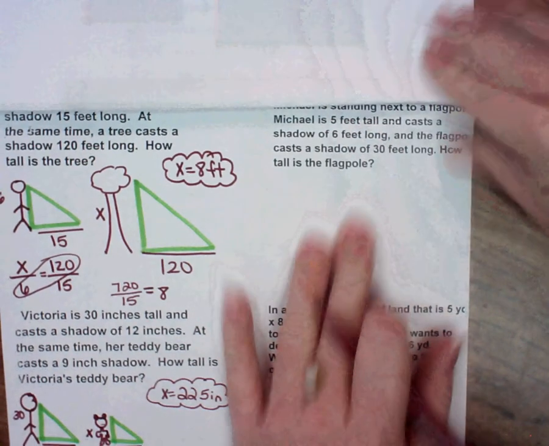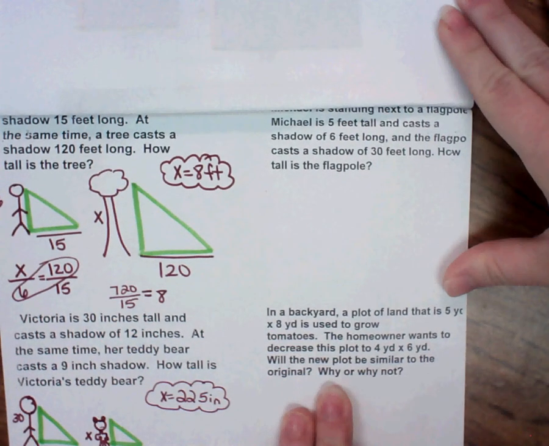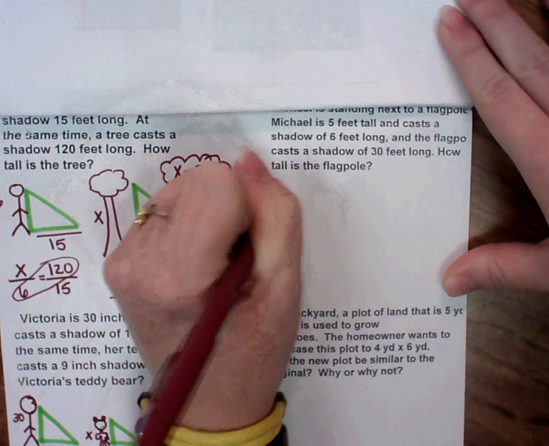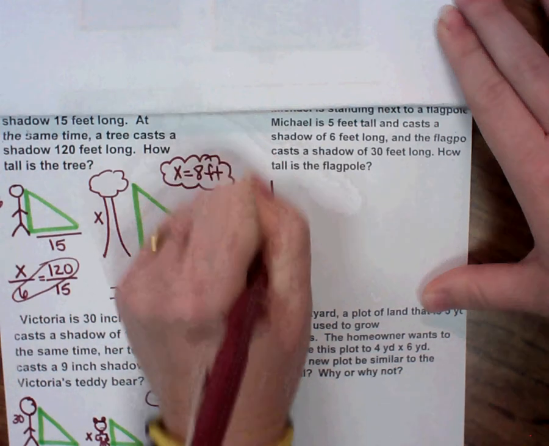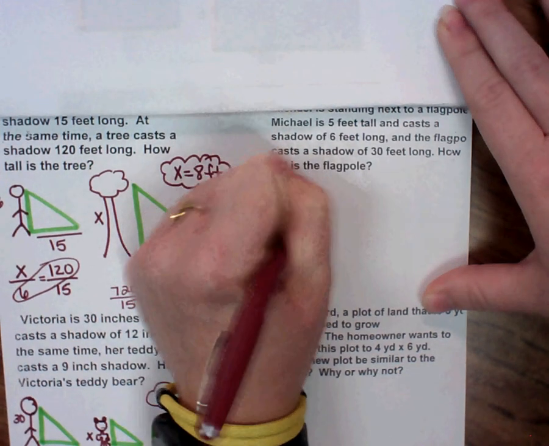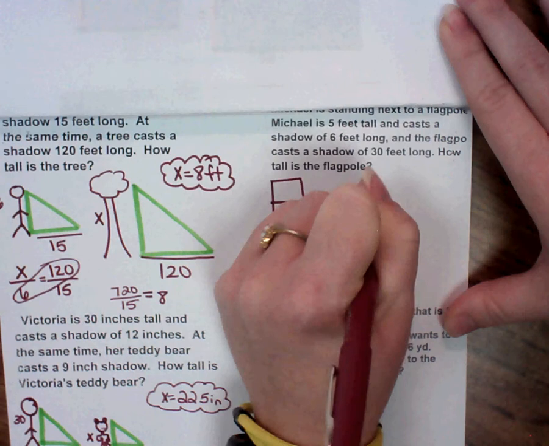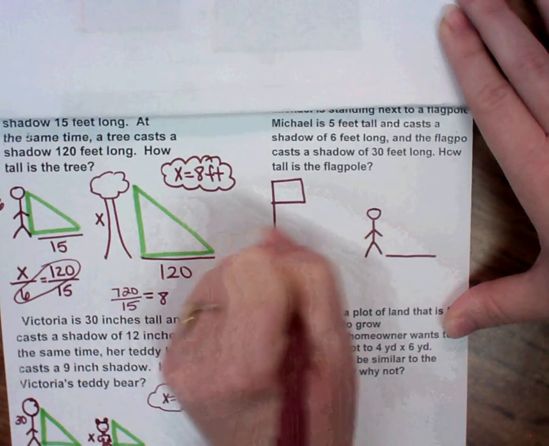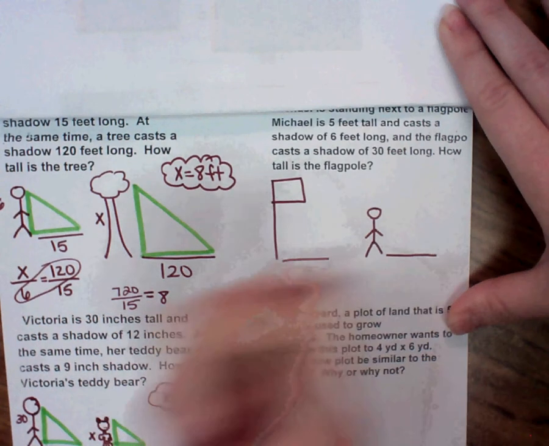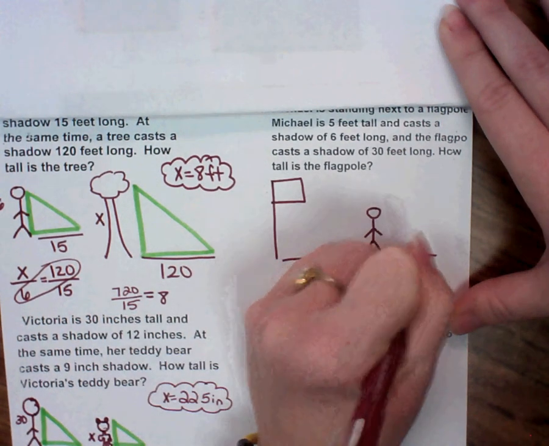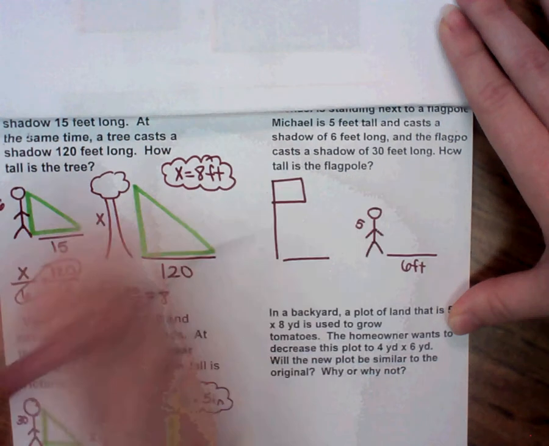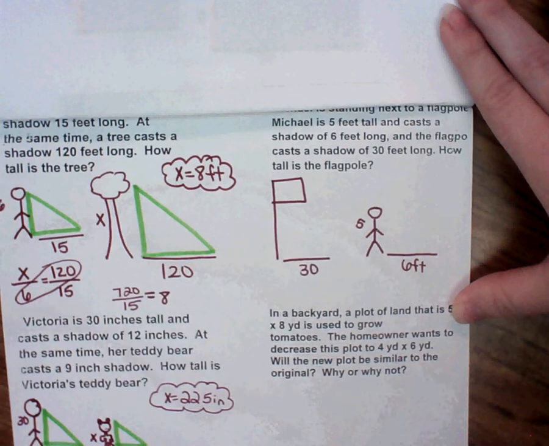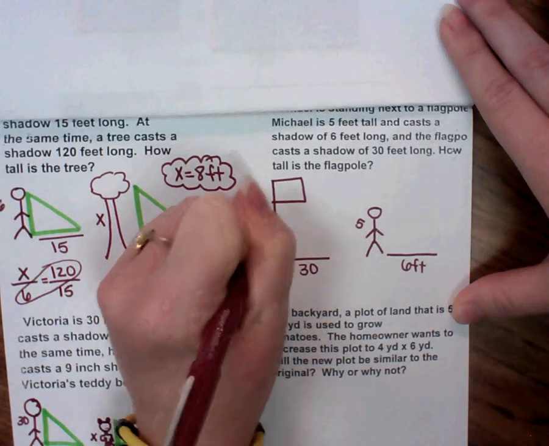All right. Michael is standing next to a flagpole. Michael is 5 feet tall and casts a 6-foot shadow. So we've got a flagpole, and we have Michael. Okay, so his shadow is 6 feet, and he is 5 feet. The flagpole casts a 30-foot shadow, and we're looking for how tall it is.